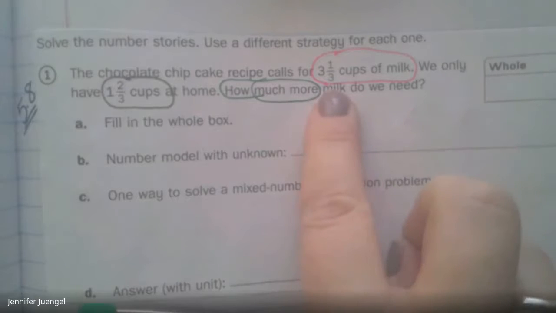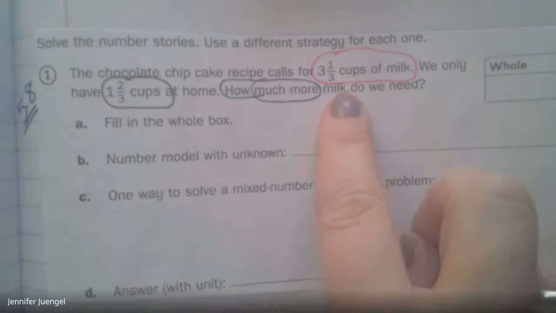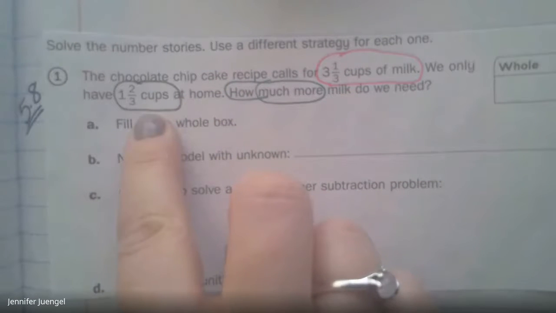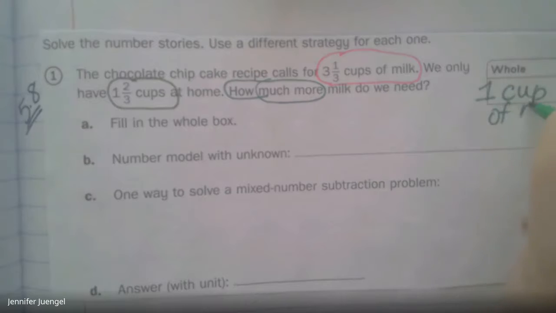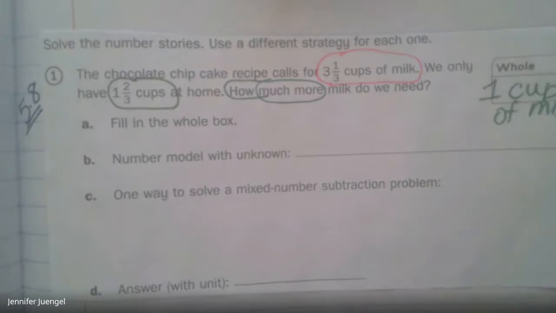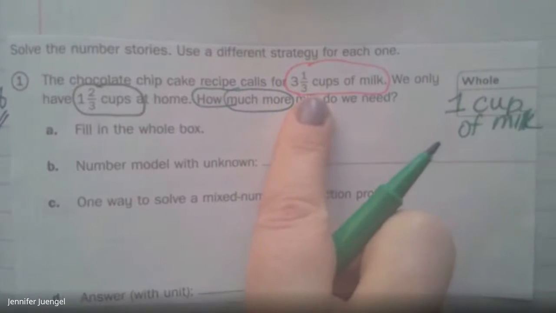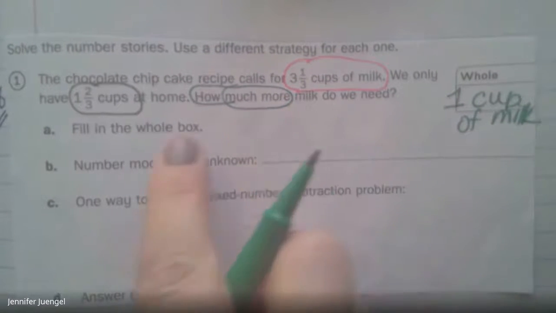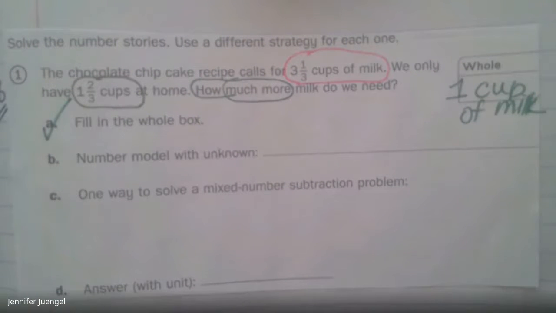Well, I have part of a cup of milk, and I have a part of a cup of milk. So our whole is 1 cup of milk. We have a little bit and a fraction of 1, so that's our whole. So we filled in the whole box. We're all done with that step. Now let's do part B.